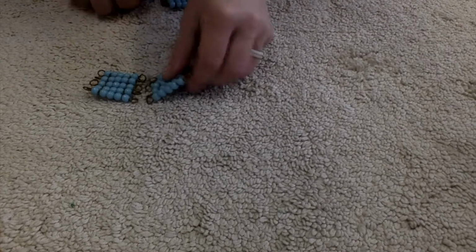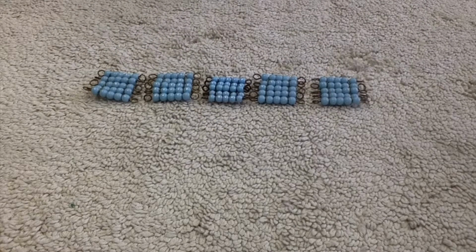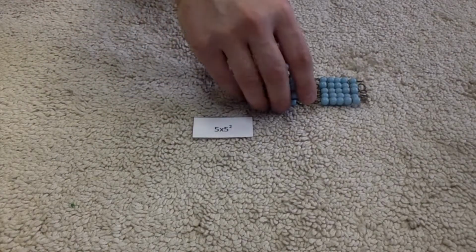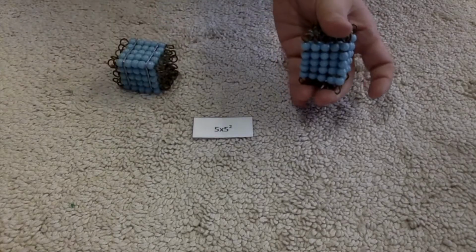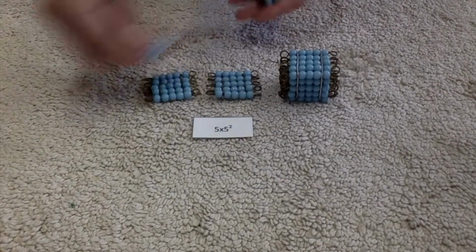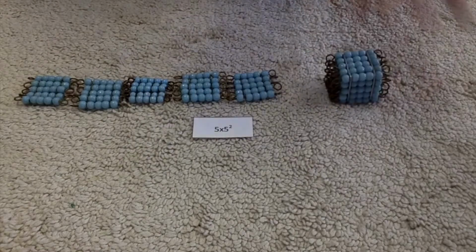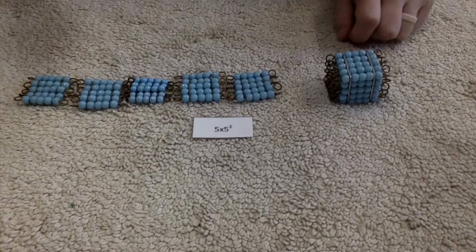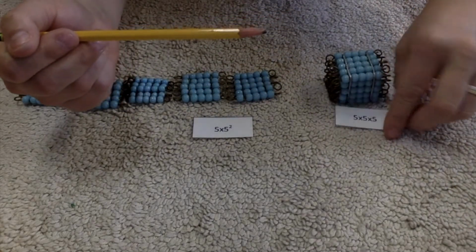Okay, guys. So we're going to go ahead and continue on. We're going to do the square of 5. So here it's 1, 2, 3, 4, 5. 5 squares of 5. 5 times the square of 5. And we know that if we stack them, we get a cube of 5, which we see right here. Put these back out. See if we can fit all this in our little frame here. So we can see that we have 5 times 5 times 5 right here.